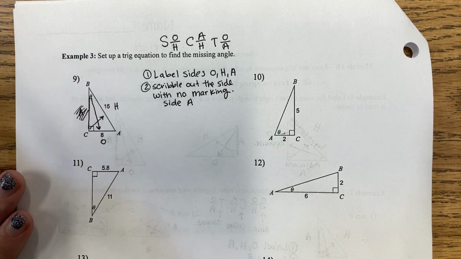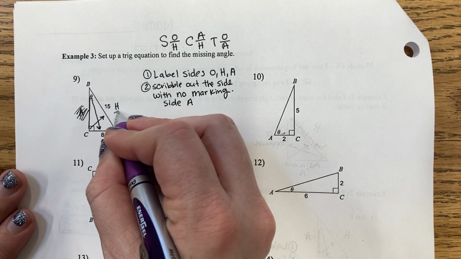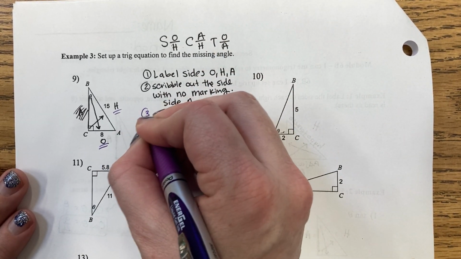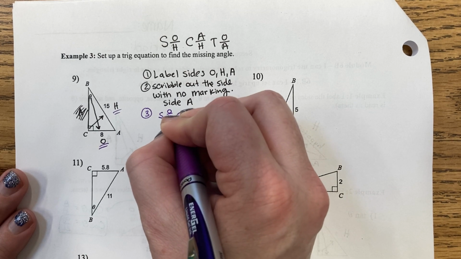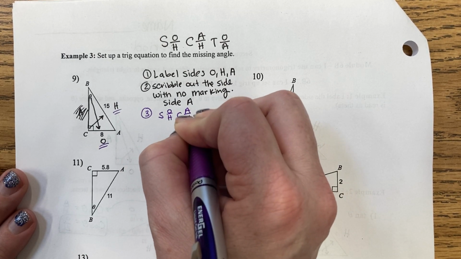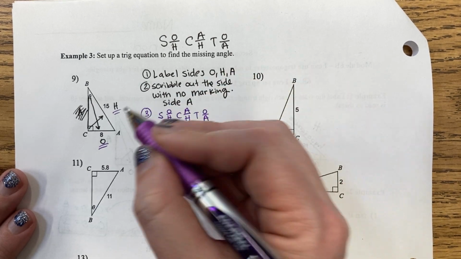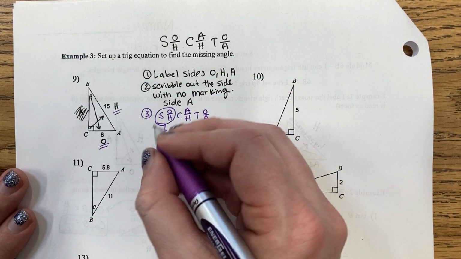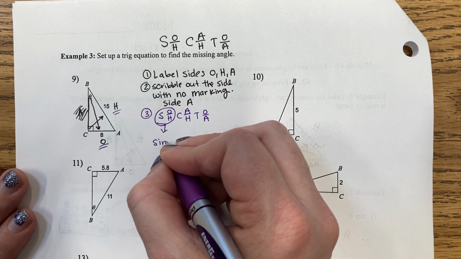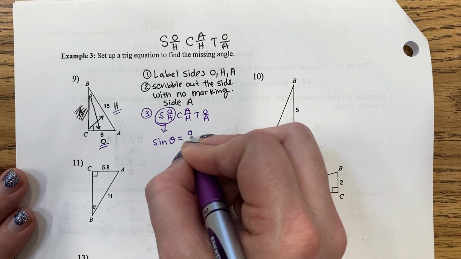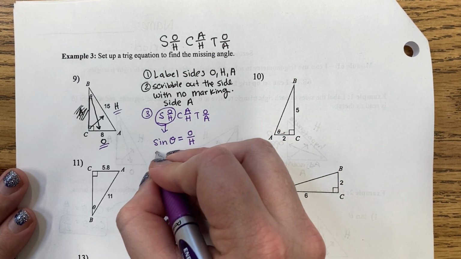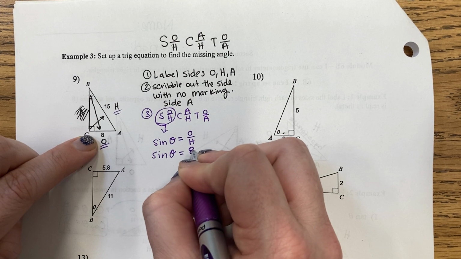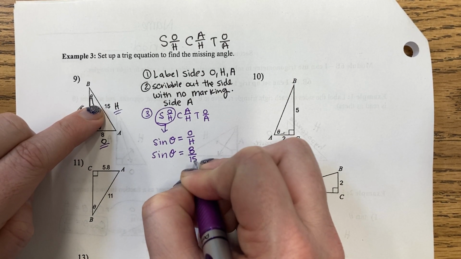Now, because I only have O and H, I have to look up through here and choose. Because I have O and H, I will use this function, which is sine of theta equals O over H. Sine of theta equals 8 over 15.